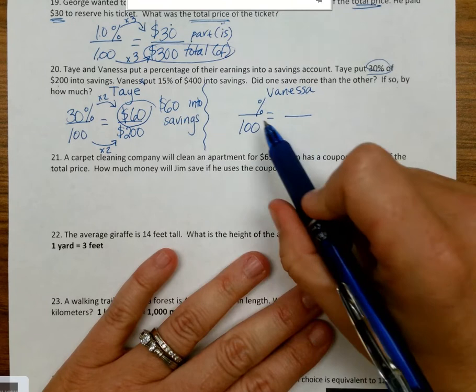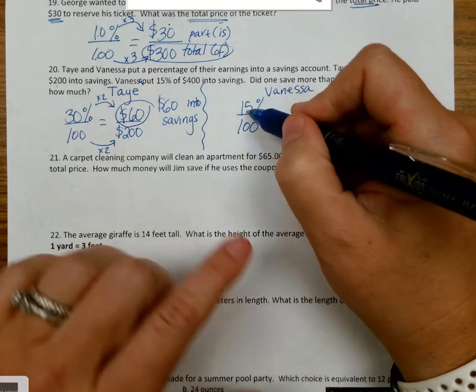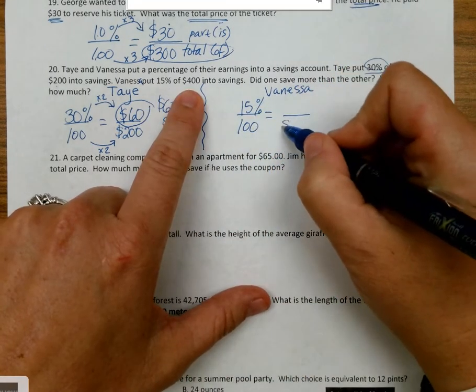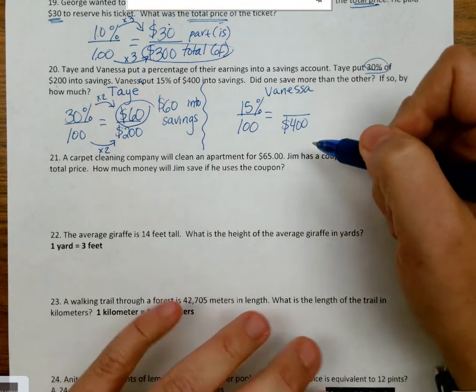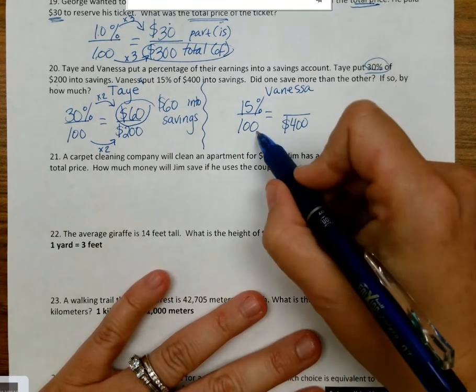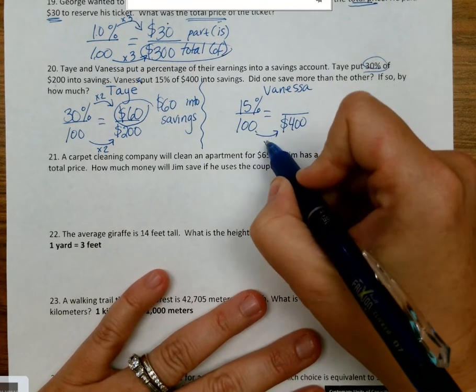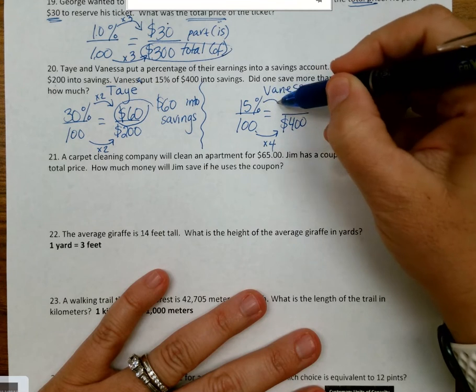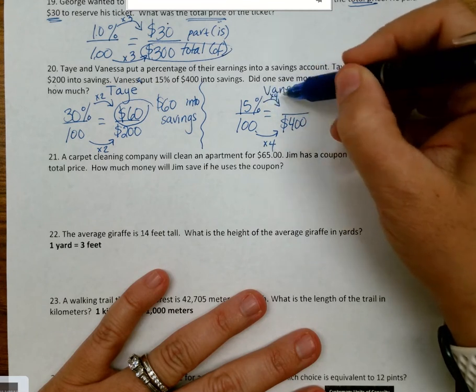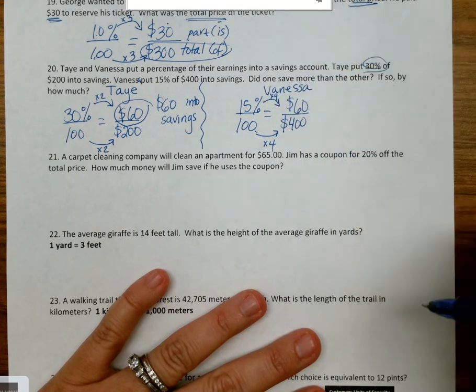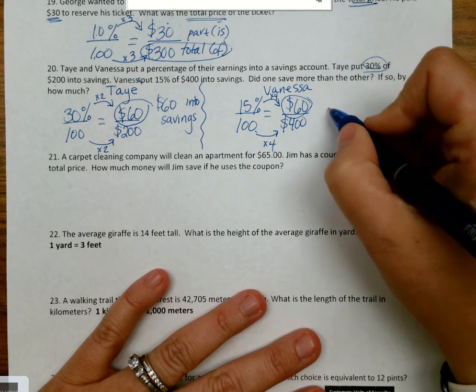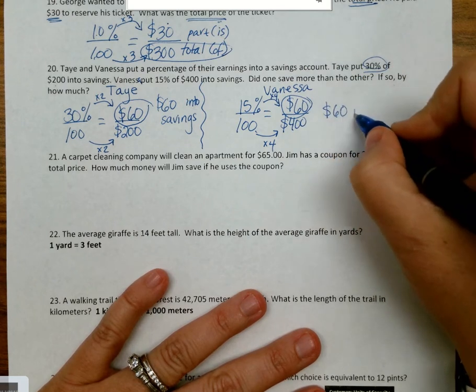Now I have Vanessa who's putting 15% of $400 into her savings. 100 to 400, I get there by multiplying by 4. 15 times 4, we'll look at that, $60. So Vanessa has also saved $60 into savings.